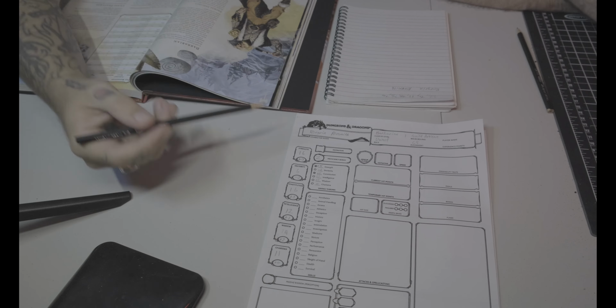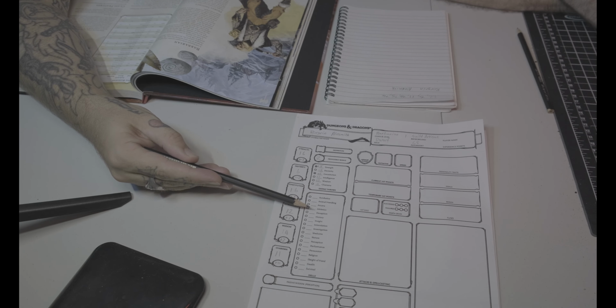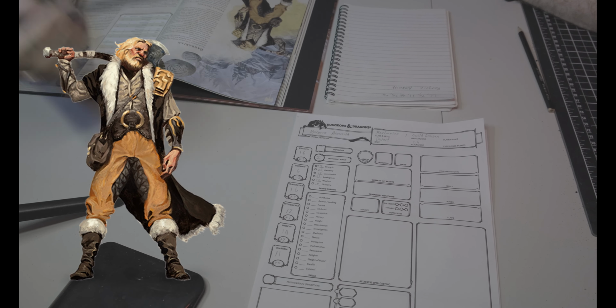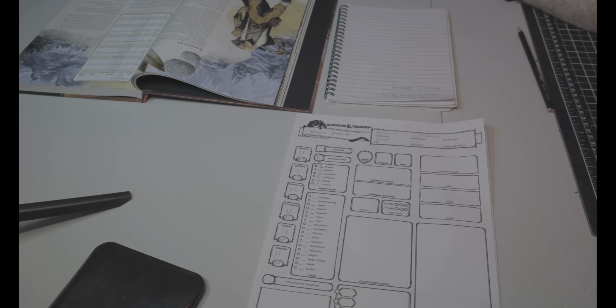So now that we have our saving throws sorted, we're going to jump straight over to our skills. Usually we'd start with our class, and on that same page where we've got all of our other information, you'll look right down to the bottom corner. It says skills. You get to choose 2 from animal handling, athletics, intimidation, nature, perception, and survival. It's always good to make these flavorful for the character.